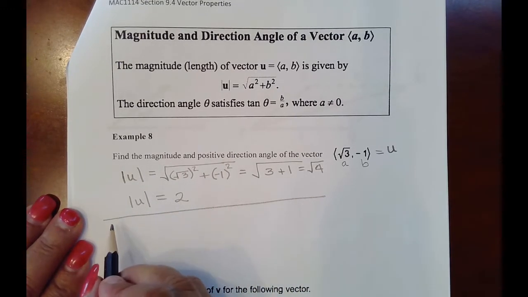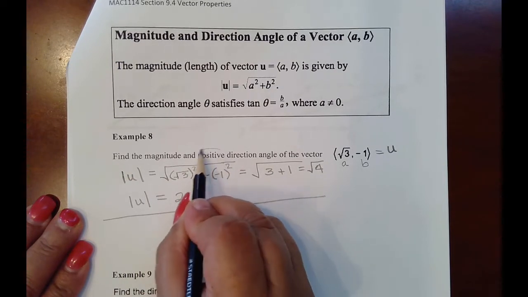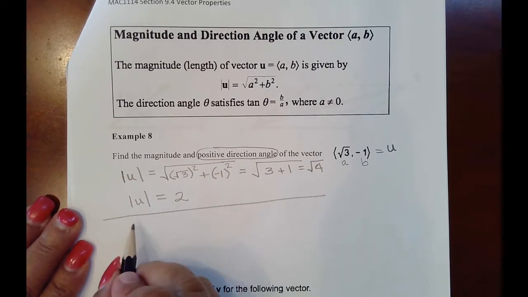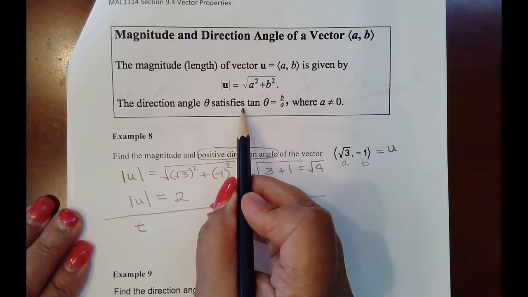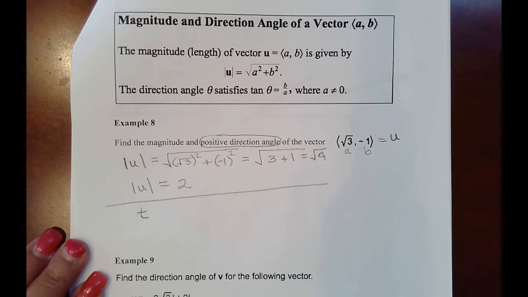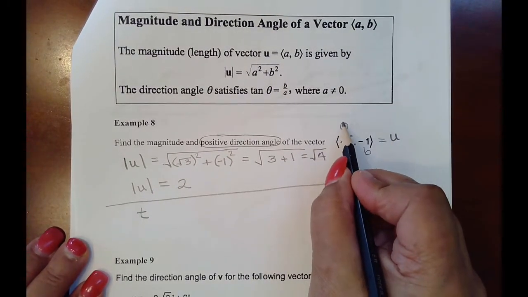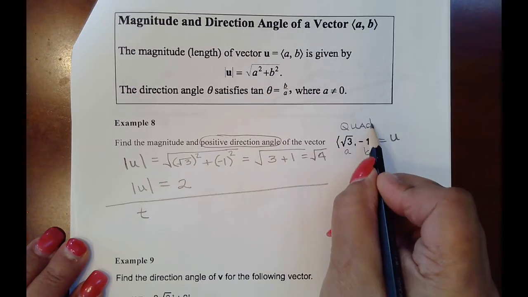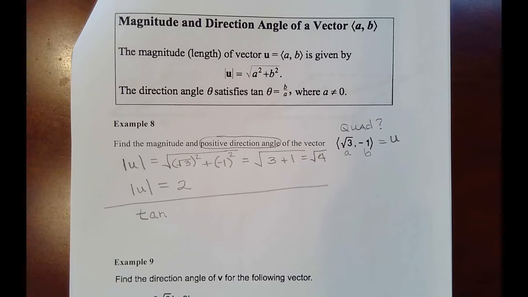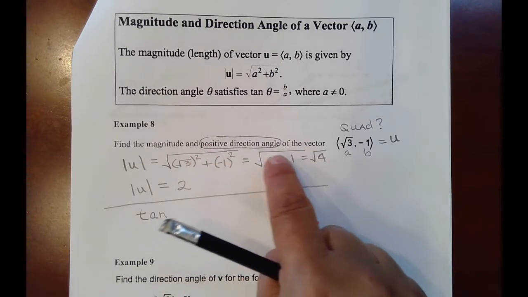Then we're looking for the direction angle, and they want the positive direction angle, so don't give a negative angle here. There's a formula here also: tangent of theta is B over A. Now you have to be careful here. You have to pay attention to what quadrant this would be in if we were thinking of the XY axis, because that has a lot to do with whether we're going directly to the theta we're looking for, or taking a temporary stop at the reference angle, which will then lead us to the final theta we're looking for, called the positive direction angle.